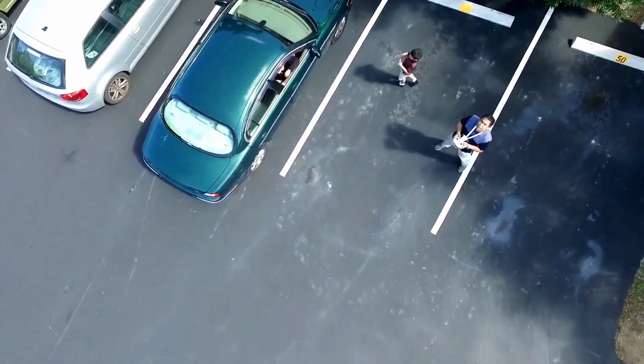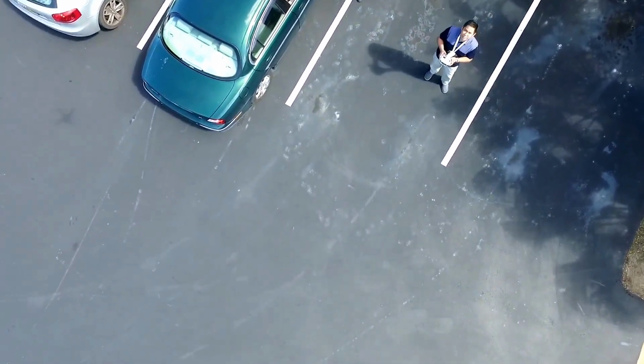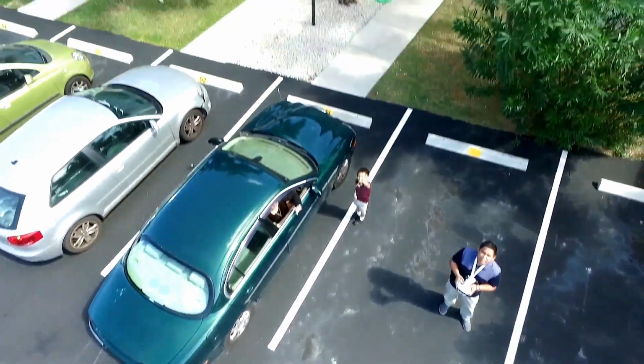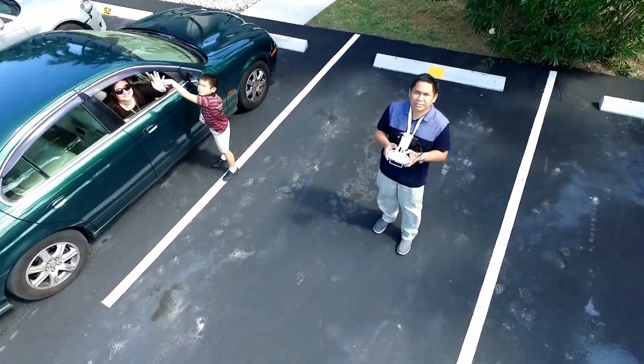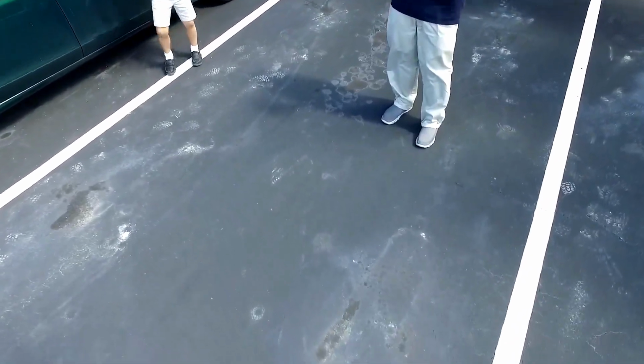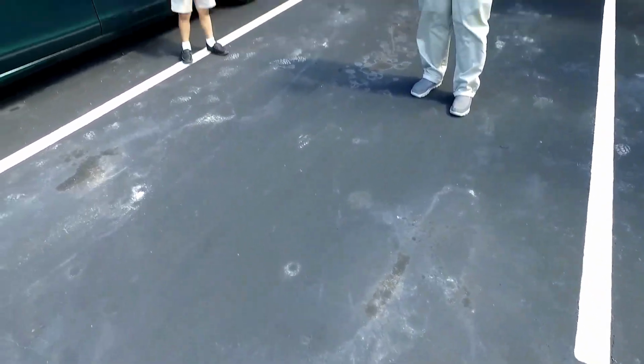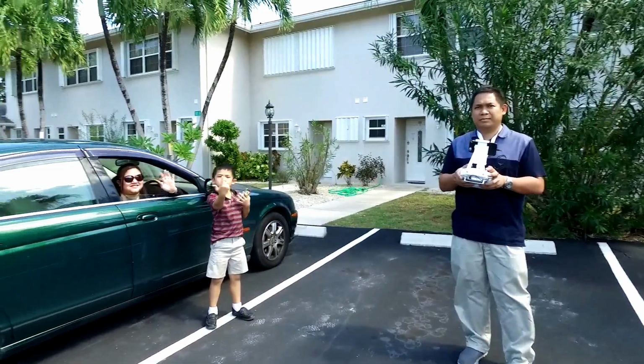So that's pretty much it, guys. I do recommend the DJI Phantom 3 Advanced model, and it's a smooth ride and it works very well, and I hope you had fun, and see you later.